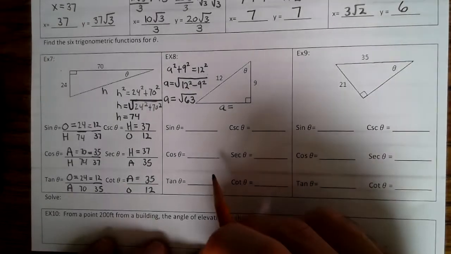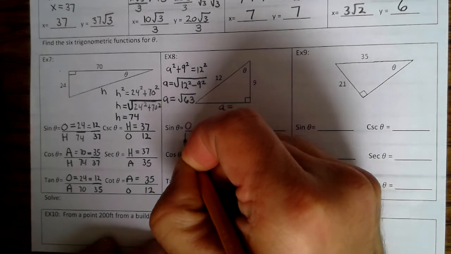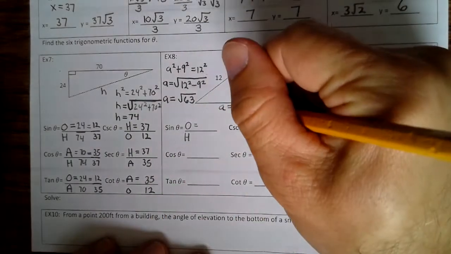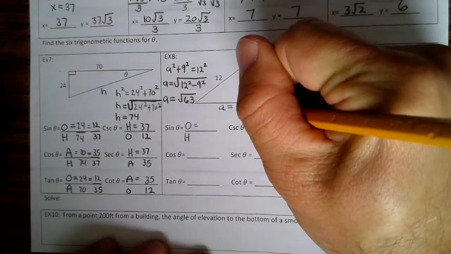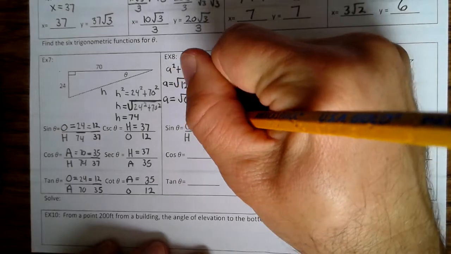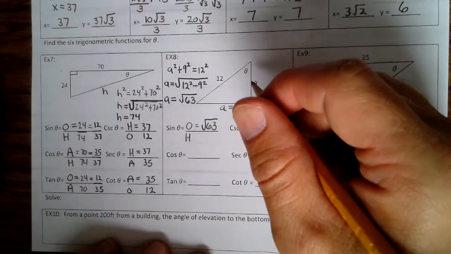All right, so sine is opposite over hypotenuse. So opposite is the square root of 63 divided by the hypotenuse, which is 12.